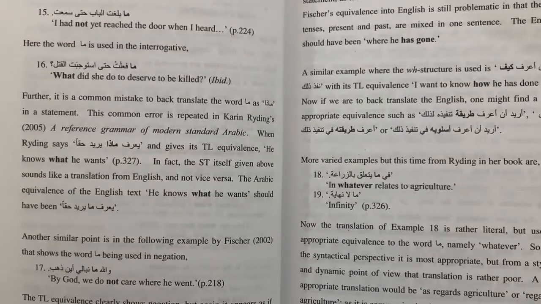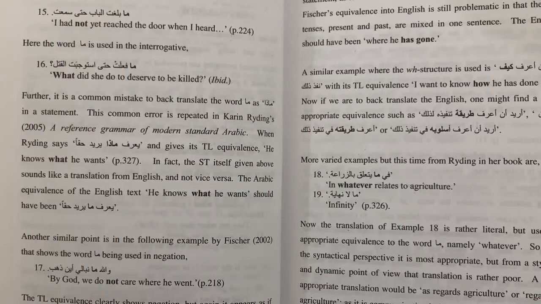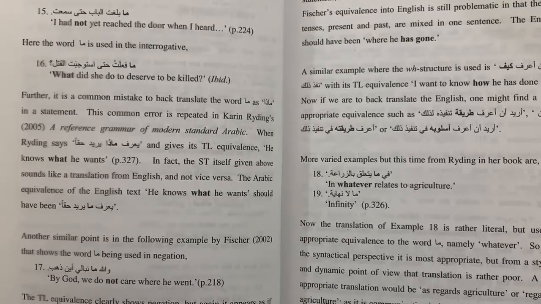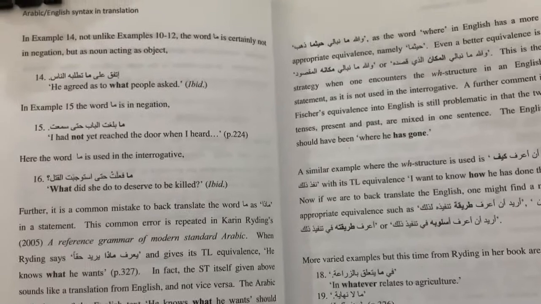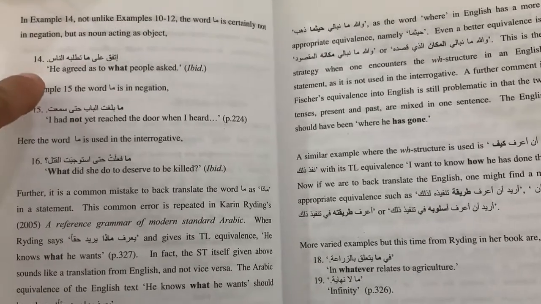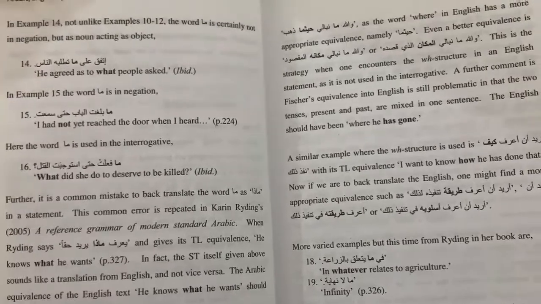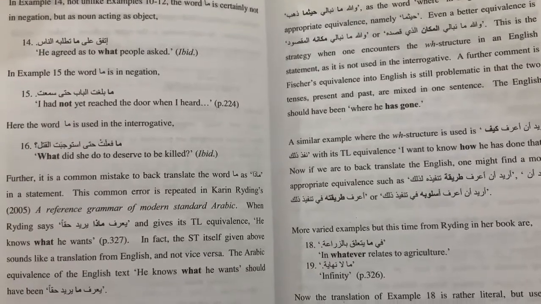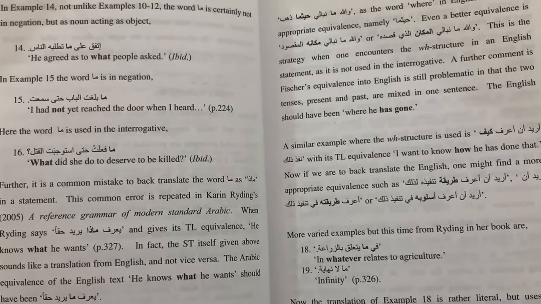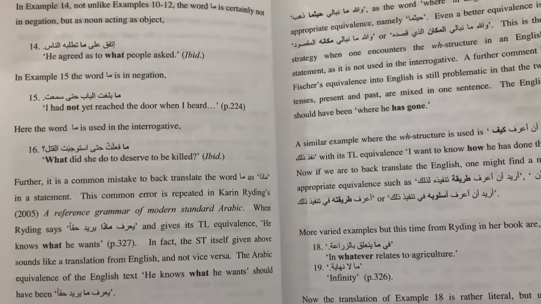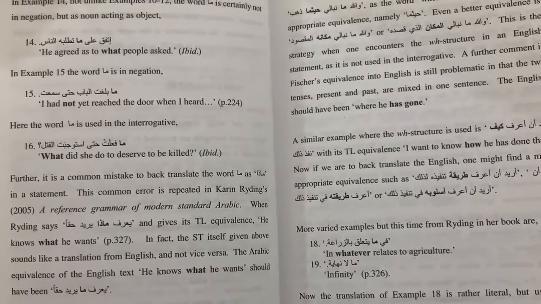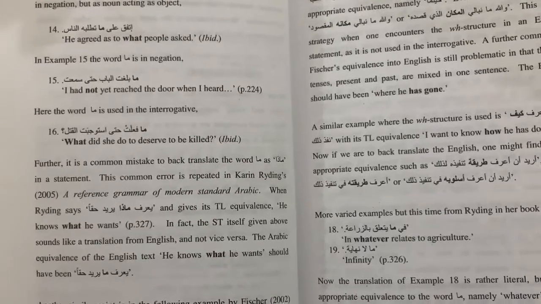اتفق على ما تطلبه الناس. Here, let me just see, number 14 here. It says اتفق على ما تطلبه الناس. He agreed. اتفق. He agreed as to what people asked, or agreed to what people have demanded. And then you have number 15.